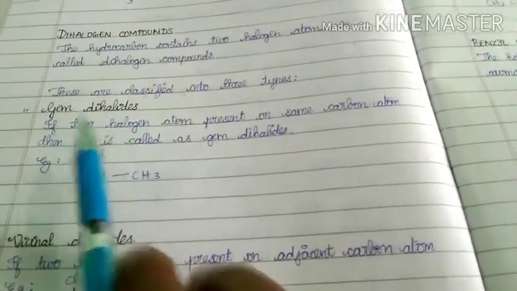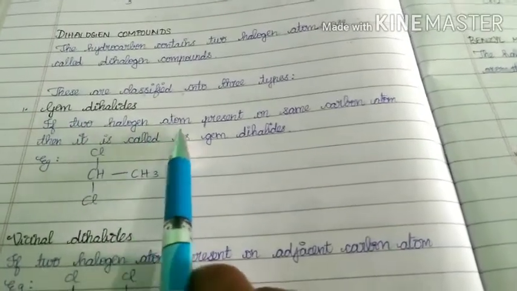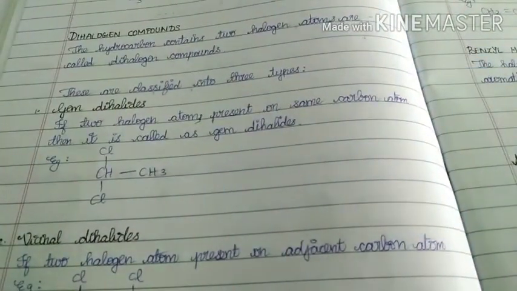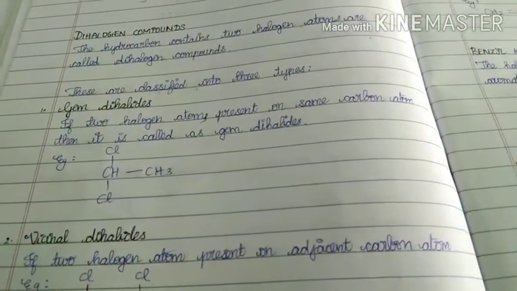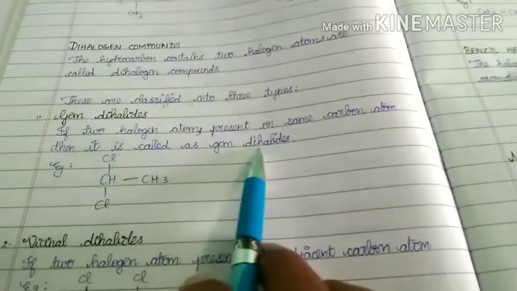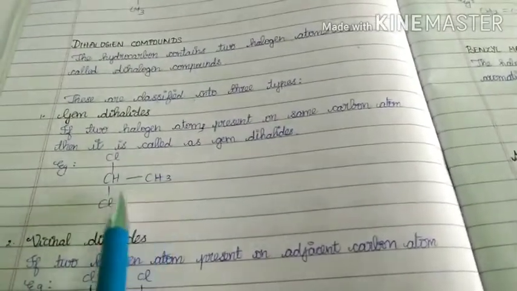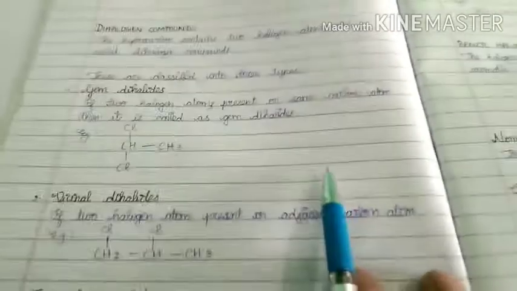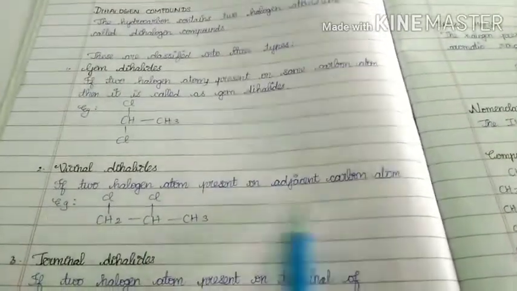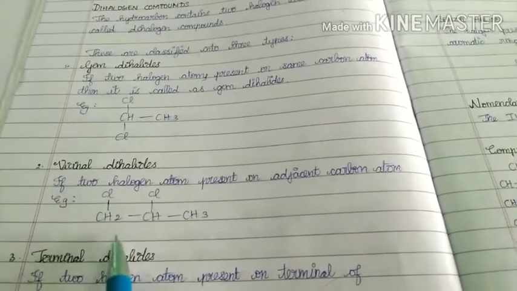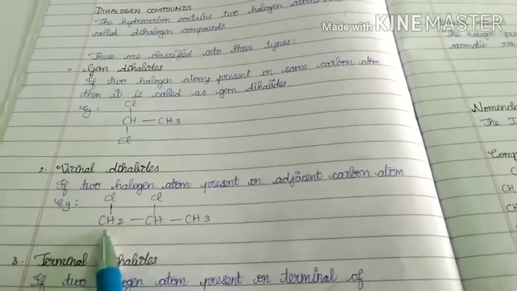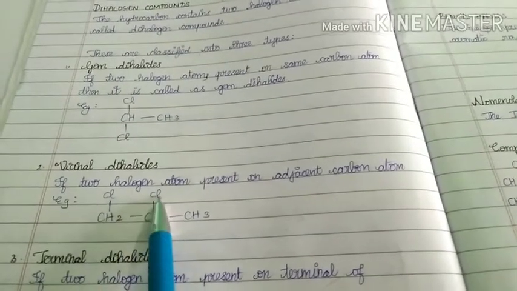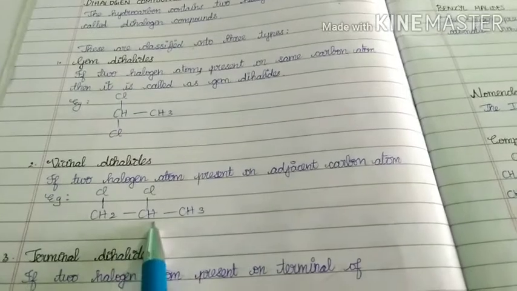See, gem dihalides means if two halogen atoms are present on the same carbon atom, then it is called gem. See, in this example, two halogens are present on the same carbon in this compound, so it is called gem. If they are present on adjacent carbon atoms, that is called vicinal. See, this is vicinal because here two halogens are present on different adjacent carbon atoms.